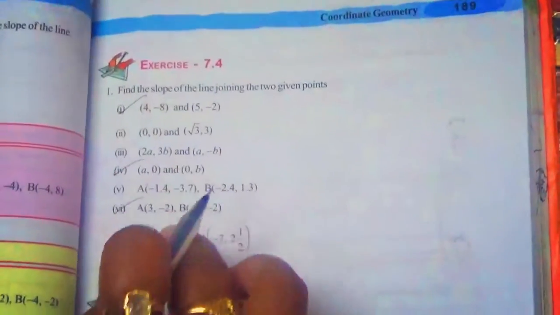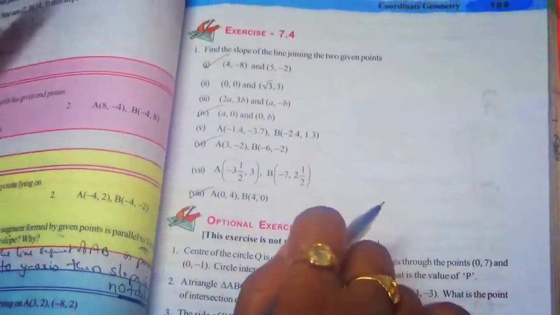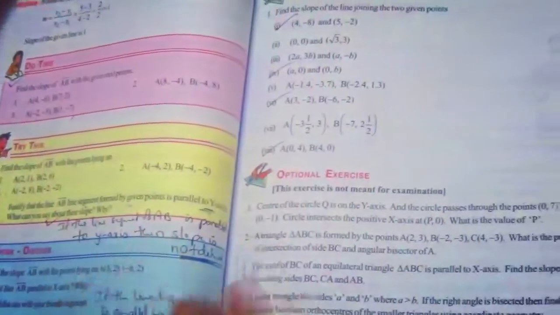You just do the remaining 4 sums. It is very easy. Okay. Here we finished this coordinate geometry in the 10th class textbook, the 7th chapter. Okay. Next, I'll explain one more important chapter of this 10th class AP and Telangana mathematics. Okay. Here we finished this coordinate geometry. Thank you.